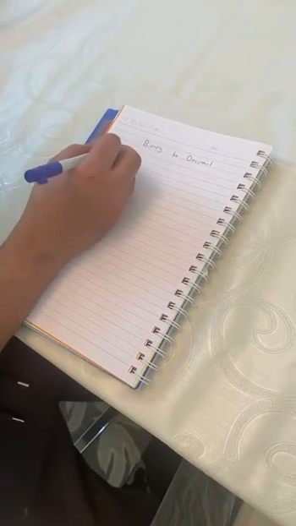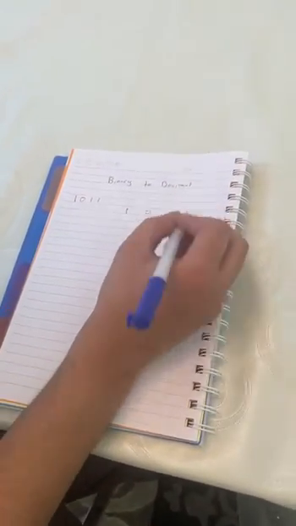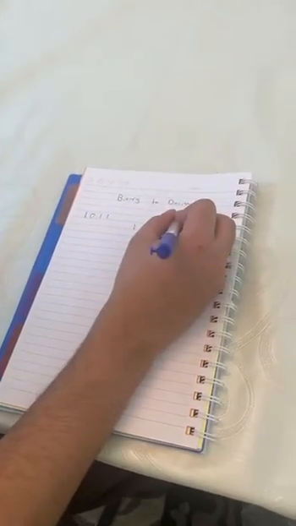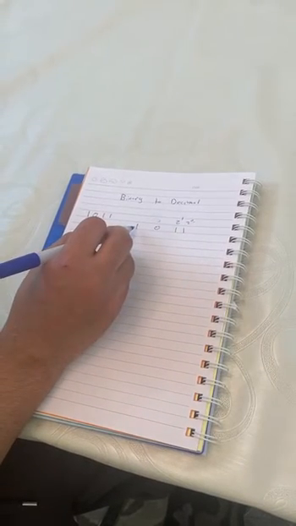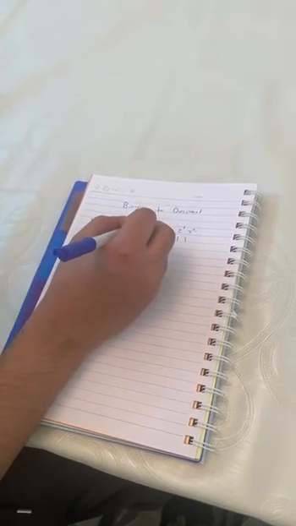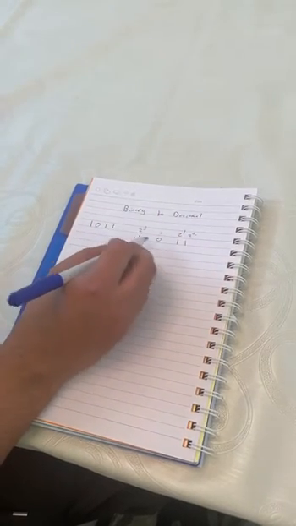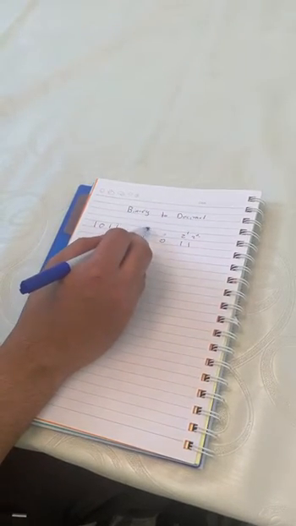Okay, for example, let's start off with this number, 1011. What you do is start first from the right. You separate the numbers: 1, 0, 1, 1. 2 to the power of 0, and then 2 to the power of 1. Here you don't have a 1, so it's 0. And then over here, it's 2 to the power of 3, because it's the third one: 0, 1, 2, 3. 2 to the power of 3.